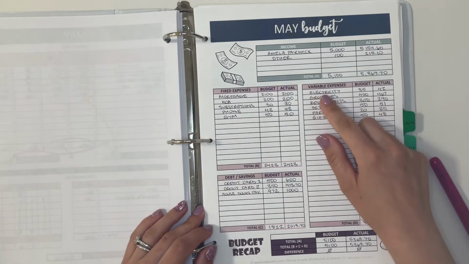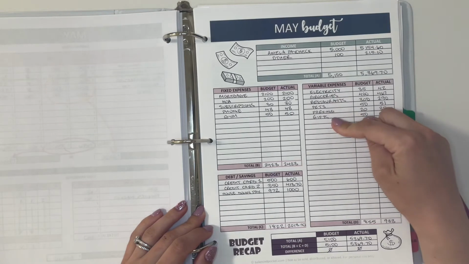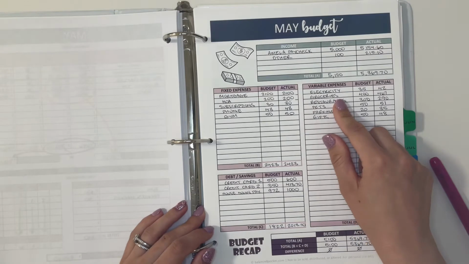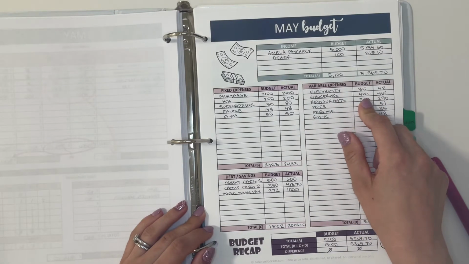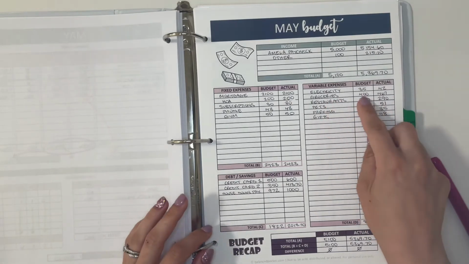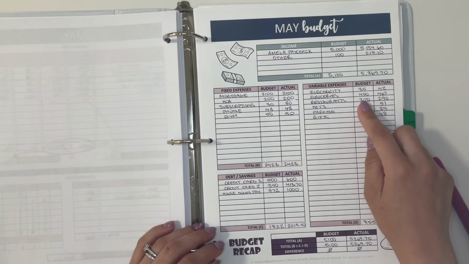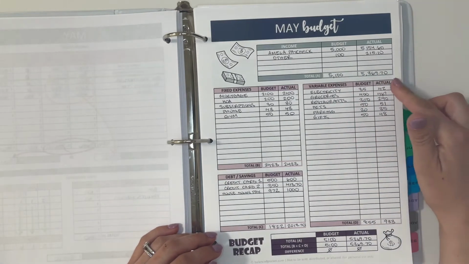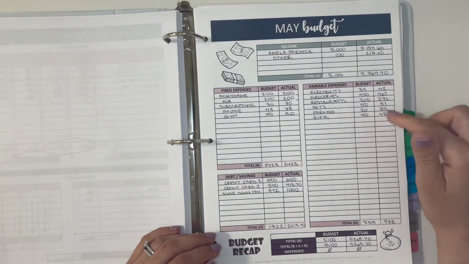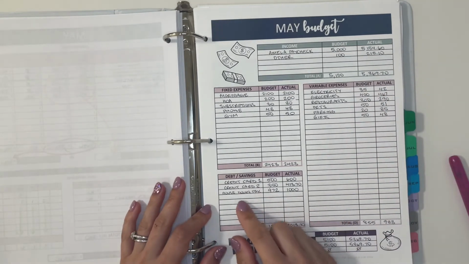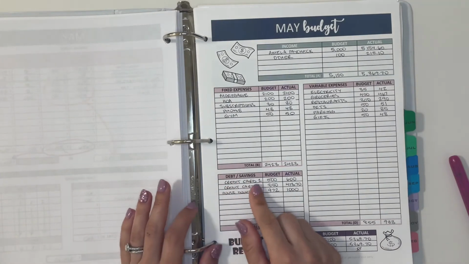Your variable expenses are going to be things that you have more control over. So for example, grocery shopping. You can budget for $400, but you're going to need to be disciplined and plan so you can stick to that $400 budget. So in this section, the actual values are going to fluctuate the most out of all of these categories. And then in this section down here, you're going to list all your debt or savings.